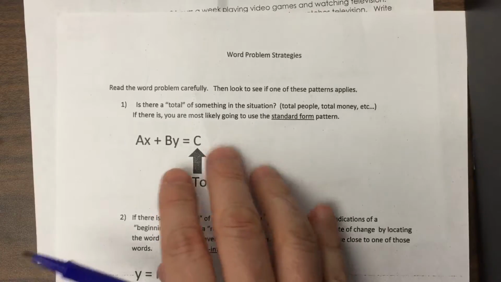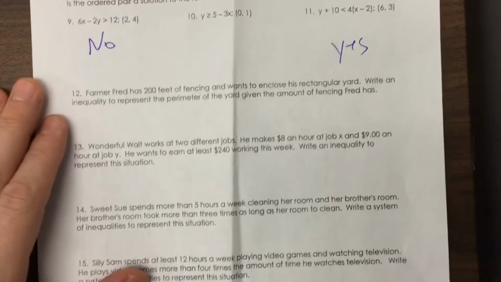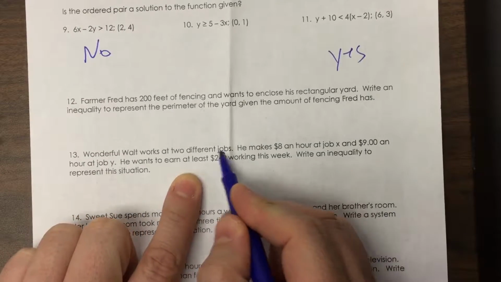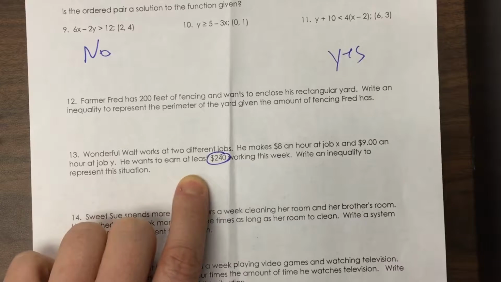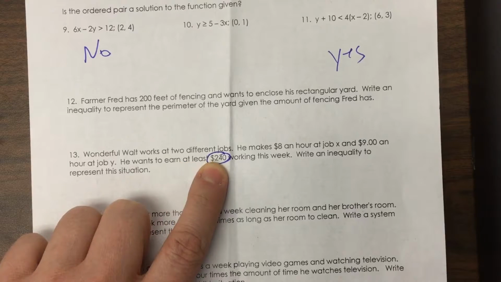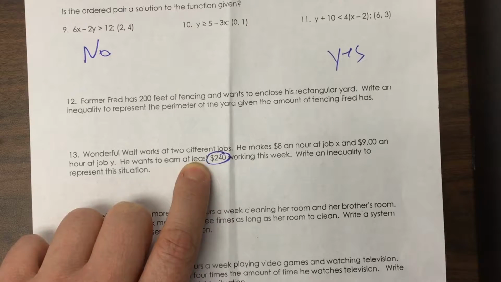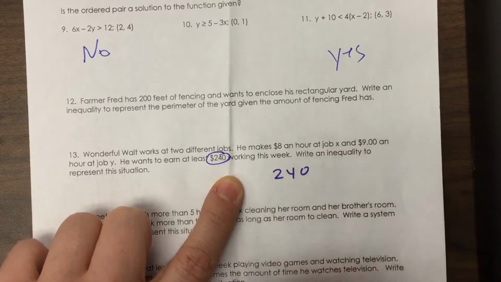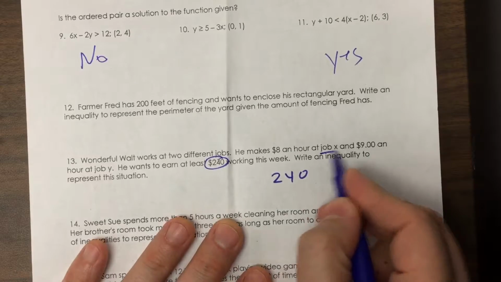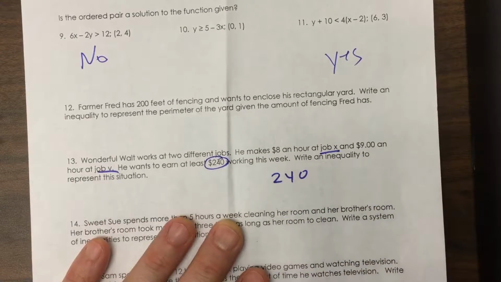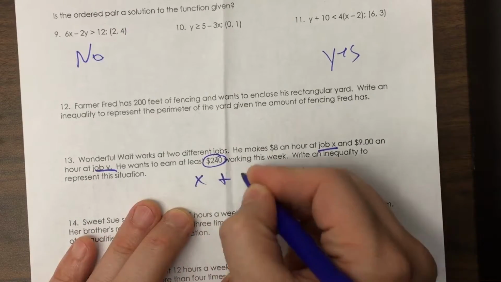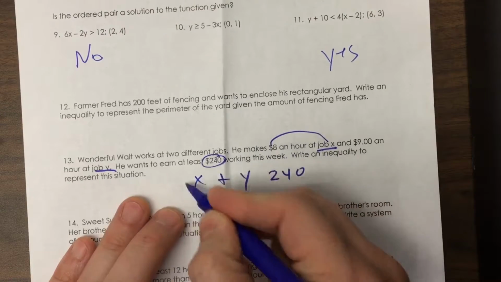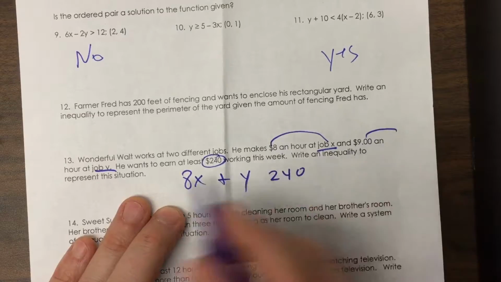So we are dealing with a total. The total is he wants to earn $240, at least that much. So his total's not that exact number. It could be even more than that, but it's still a total of money he wants to earn. So that is my C value on my standard form. And they tell us job X and job Y. Okay, so we have X plus Y, and we have to figure out the inequality. Our $8 goes with X. Our $9 goes with Y.